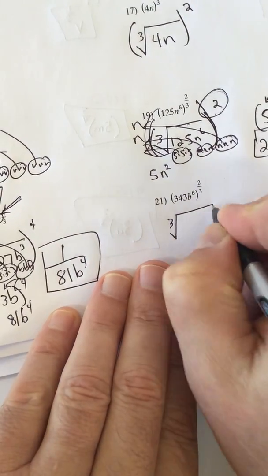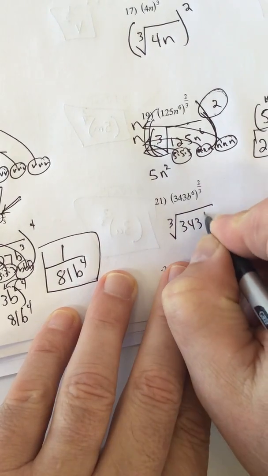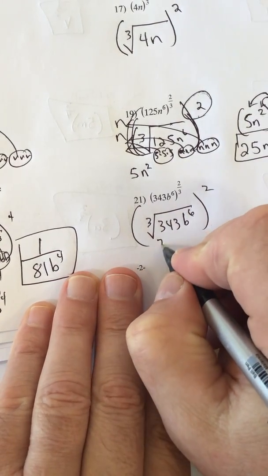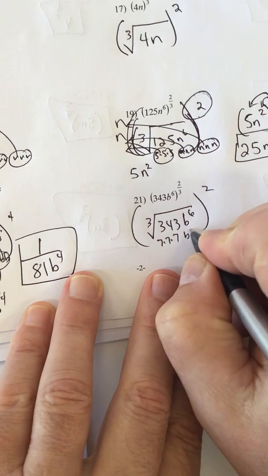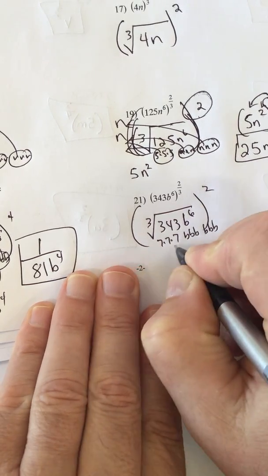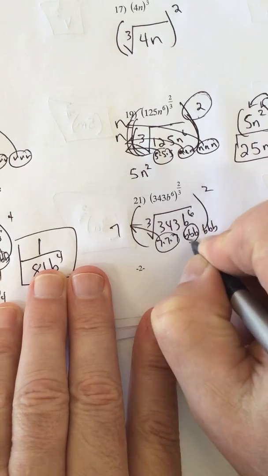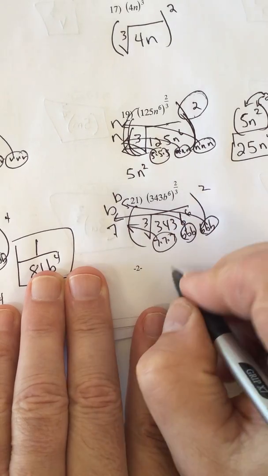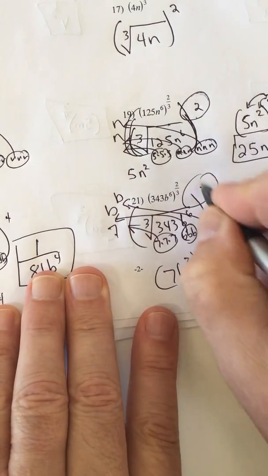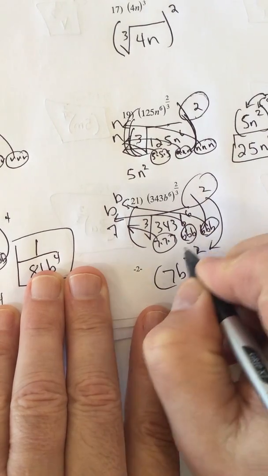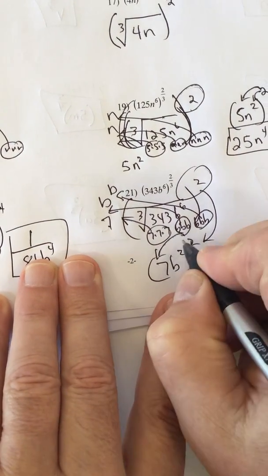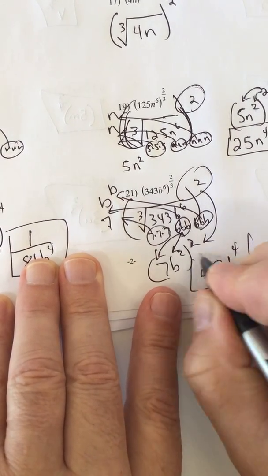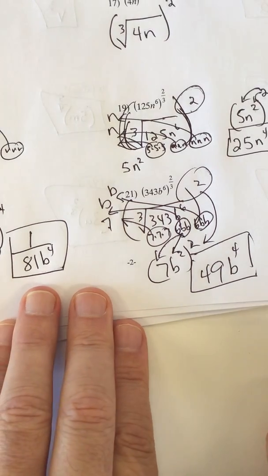Okay, the third root of 343b to the sixth. Then I'll square it. So I'm going to go small first. So I already know that that means 7 times 7 times 7 from before, and then BBB and BBB. So those come out as a 7. There's a set of B's, and there's a set of B's. So on the outside it's 7B squared. And now I still have all of that to the second power. So 7 to the second power is 49, and B squared squared is B to the fourth. And that's what a fractional exponent does.